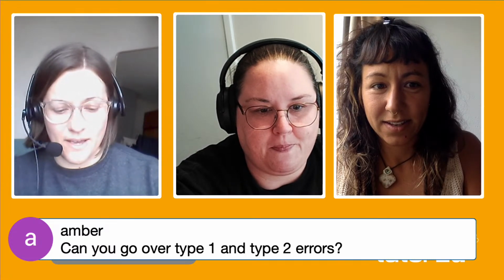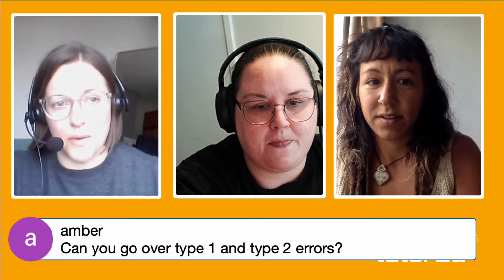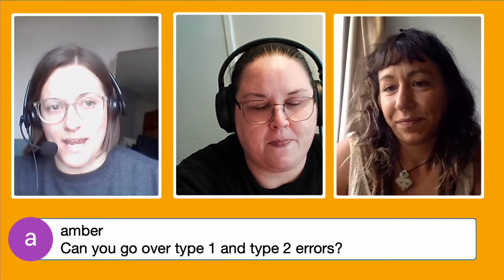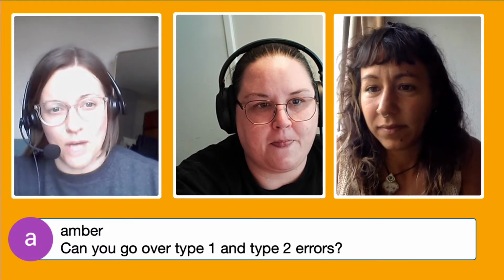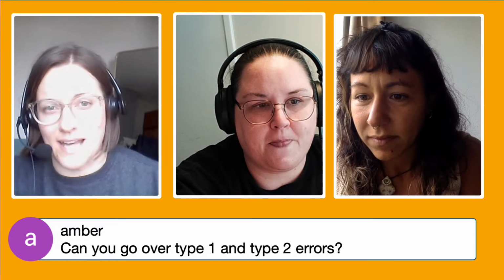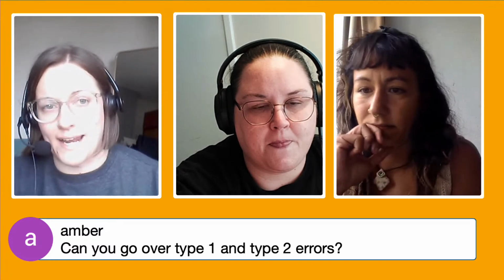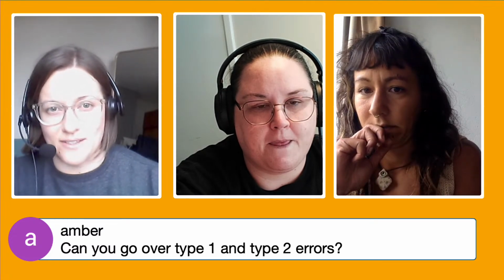Yeah, sure. So, type 1 error is often called a false positive. That's when we think we have a significant difference, but really it's been caused by chance. A type 2 error is a false negative. That's when we think we haven't found significant results when really we have.